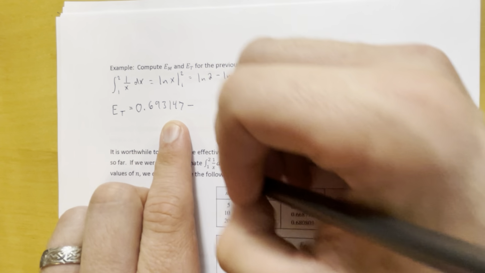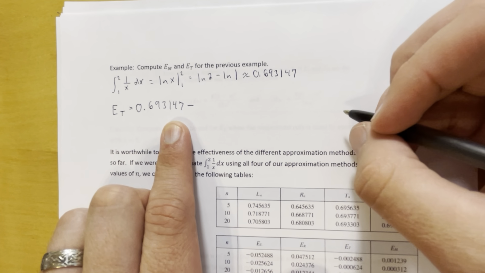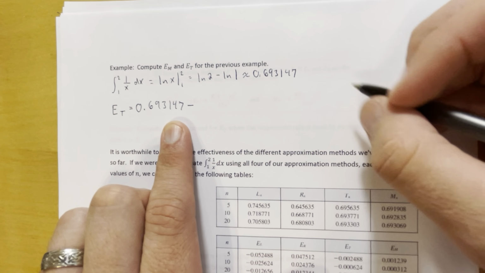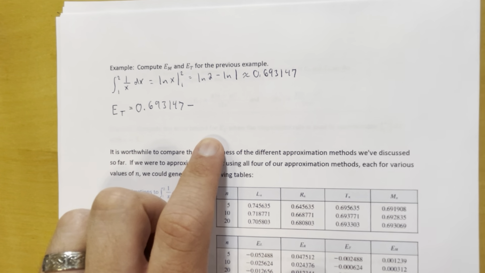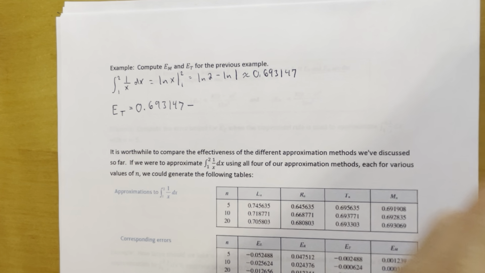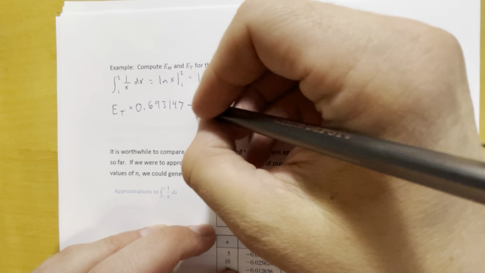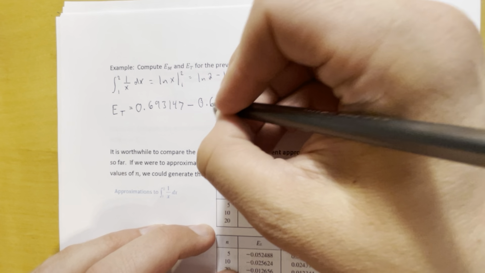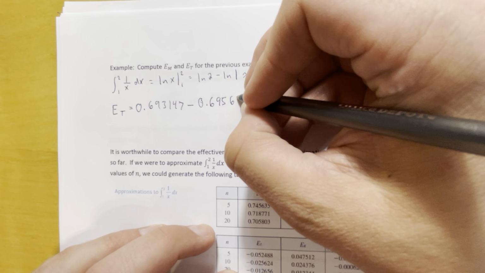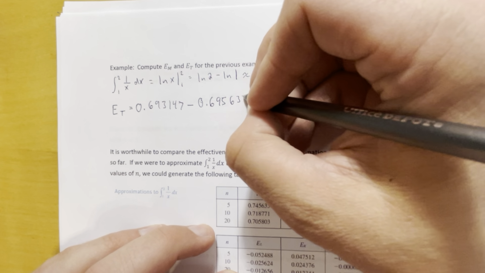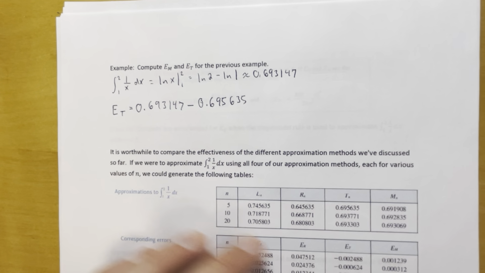And then I want to subtract from that the approximation that I came up with in the previous example. So that approximation, which I have right here, is 0.69563.